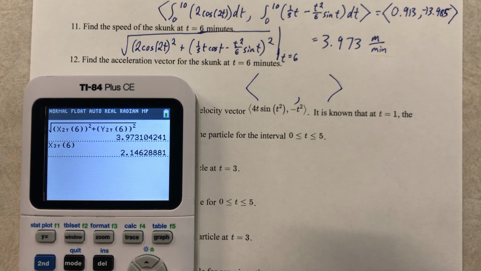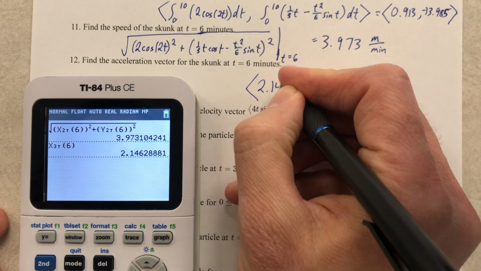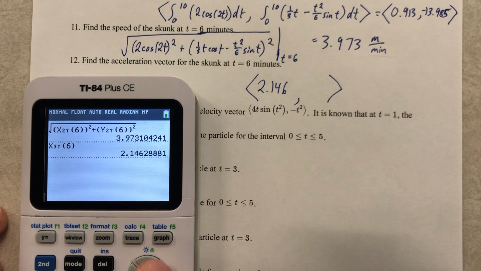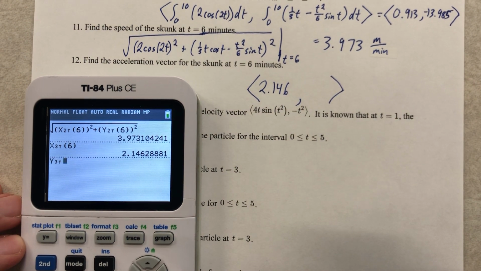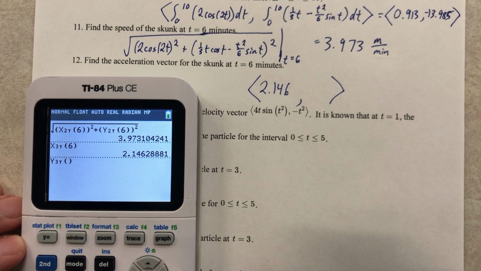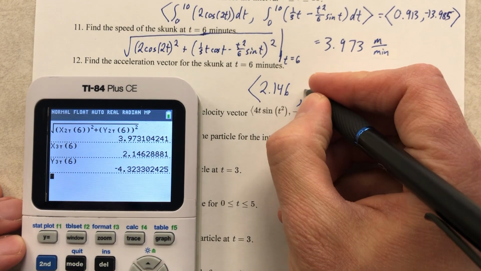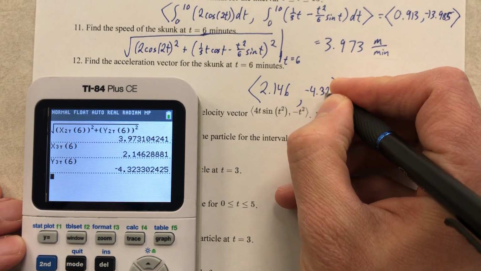Figure it out. 2.146. And then that one at 6. Negative 4.323.